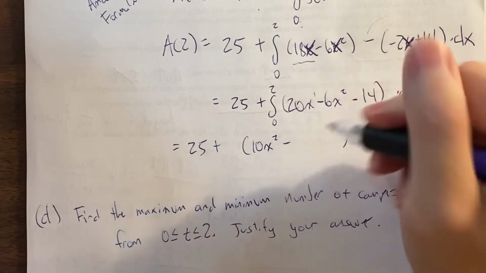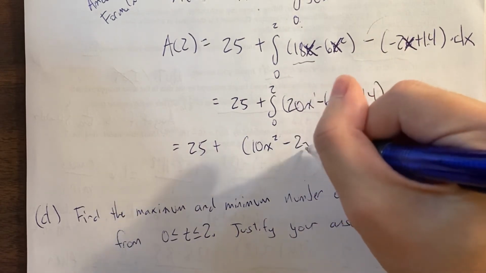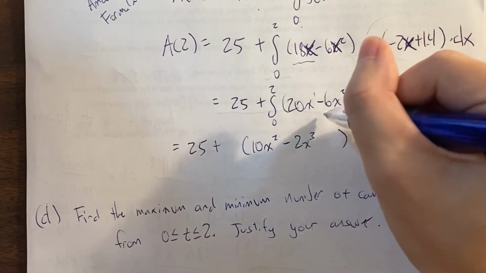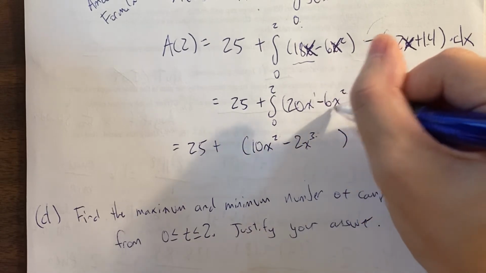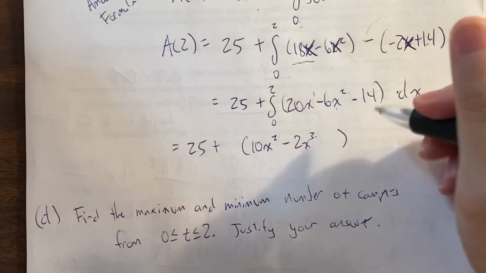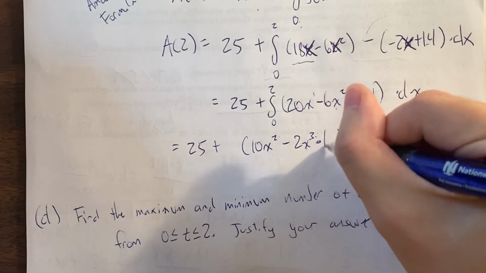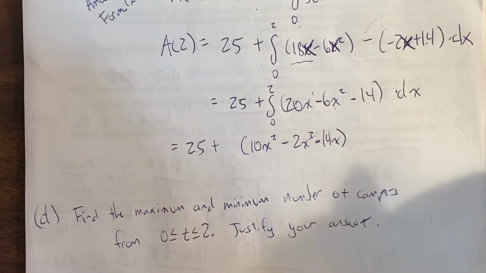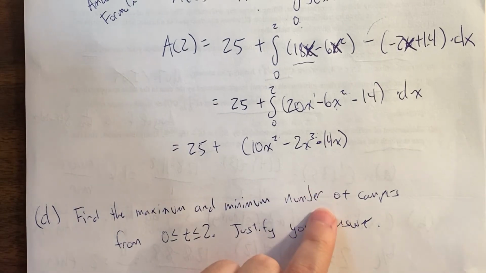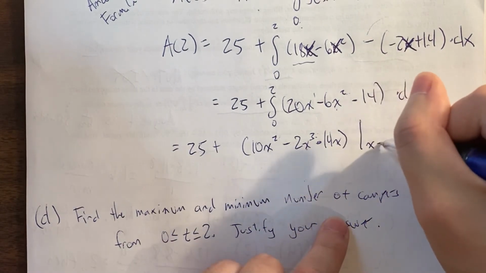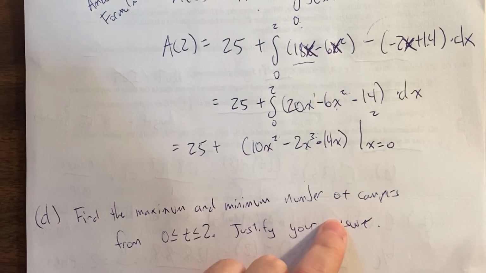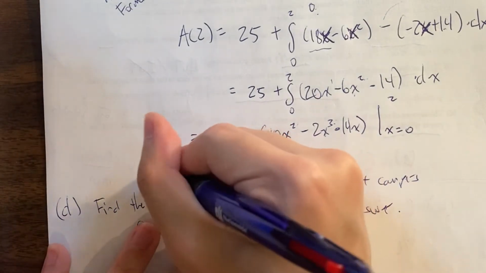This antiderivative is still going to be 2x cubed. Add 1, flip the new exponent. So add 1 is 3, divide by 3, 6 divided by 3 is 2. And then finally, minus 14x at the very end. The antiderivative of any constant by itself is that constant times the variable. We're going to use the vertical bar notation, which means I'm going to plug in 2 and 0, and we are almost done. Bear with me, friends.